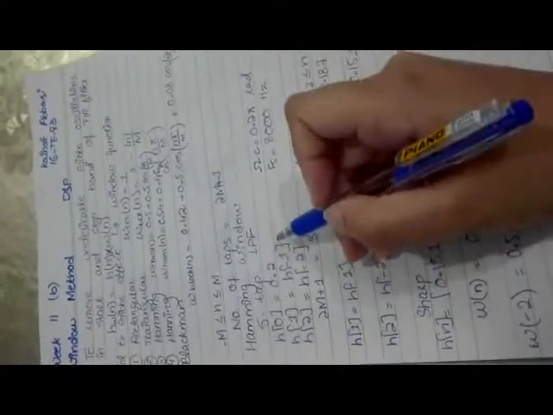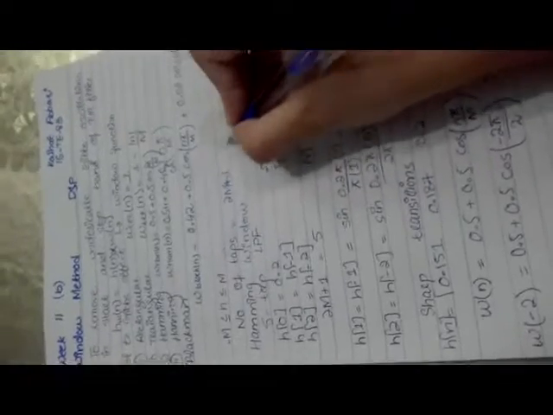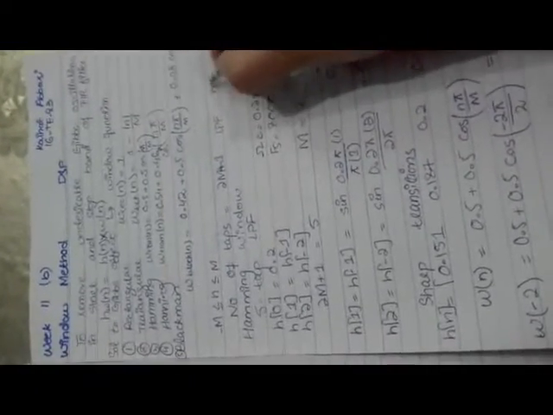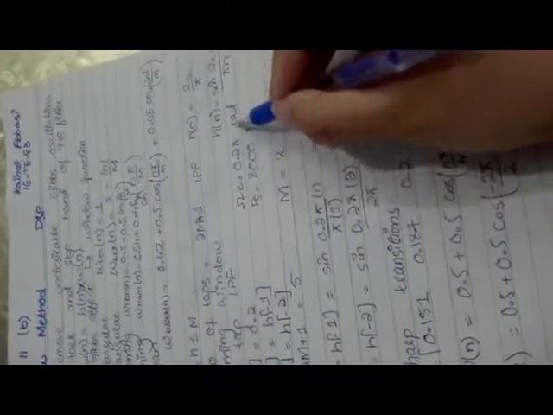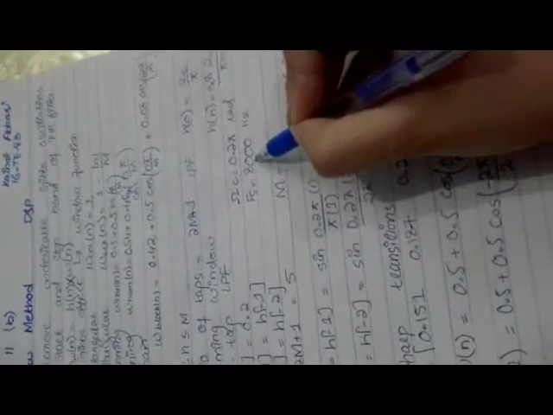We know that for a low pass filter h of 0 is equal to omega c by pi, and h of n is equal to sine of omega c n divided by pi n. Here omega c is 0.2 pi radians. Sampling frequency is 8000 Hz.